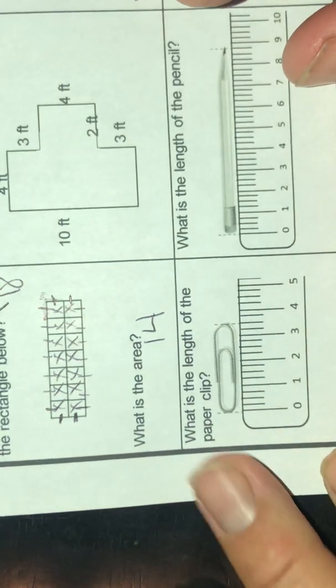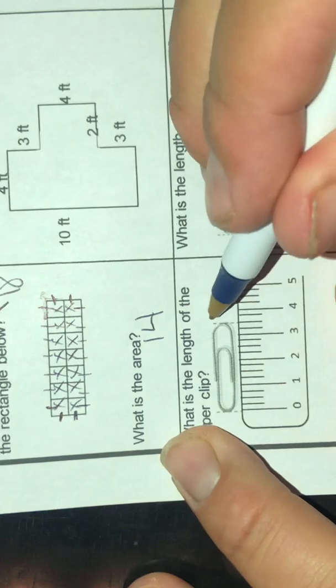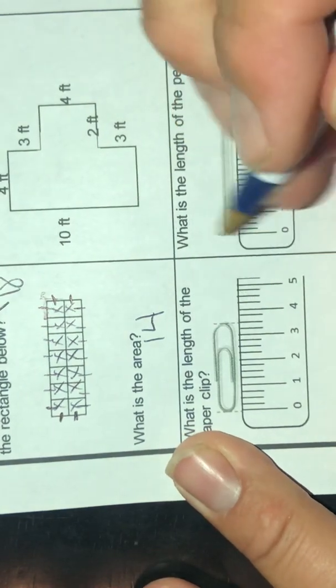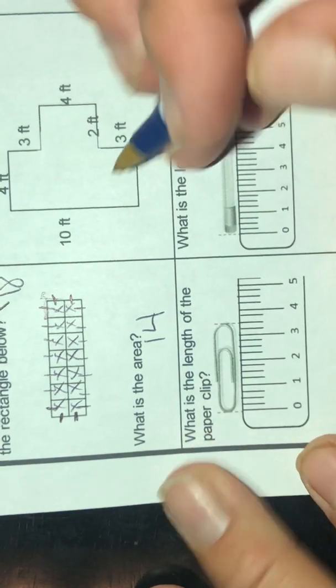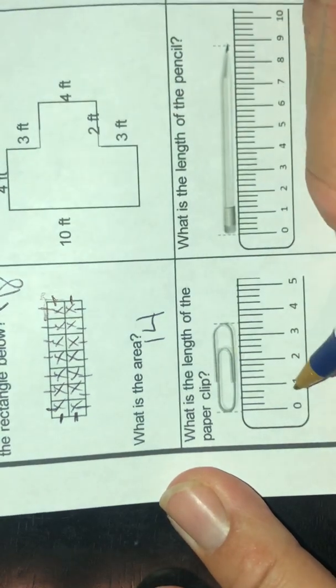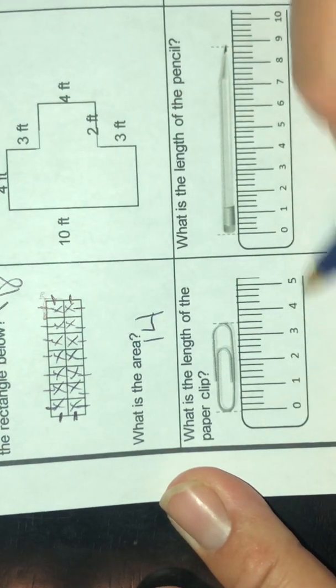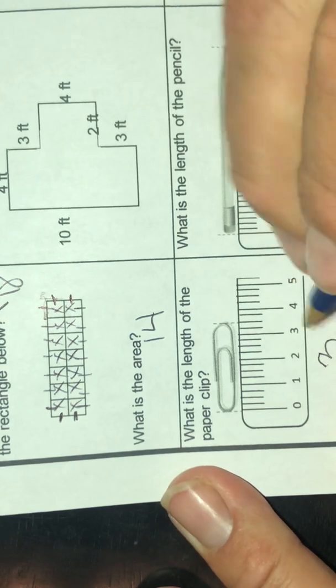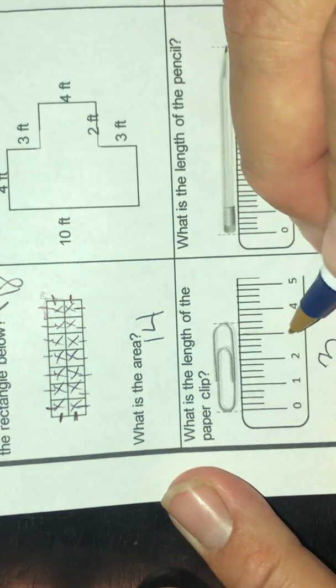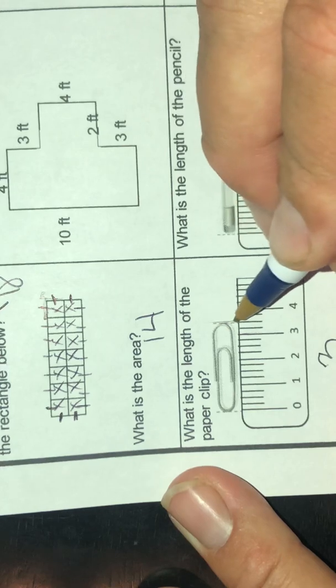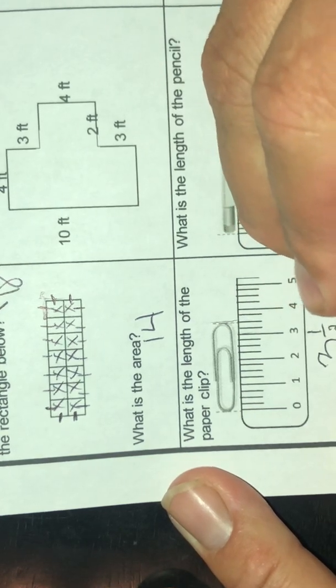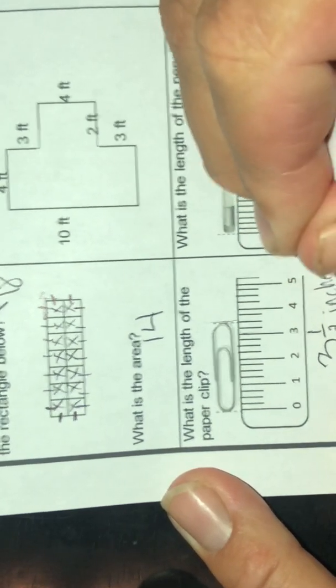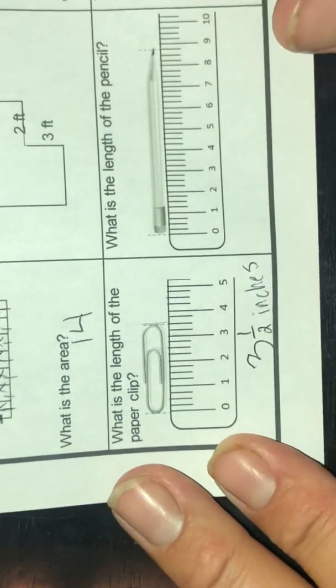1, 2. What is the length of the paper clip? Okay, look at, they kind of helped us out here. It looks like it is, well, I wish they would have told us what each one of these are. I guess they're inches. So it's 3 inches, because look, it goes past the 3, and it's in the halfway mark. So this is 3.5 inches long, 3.5.